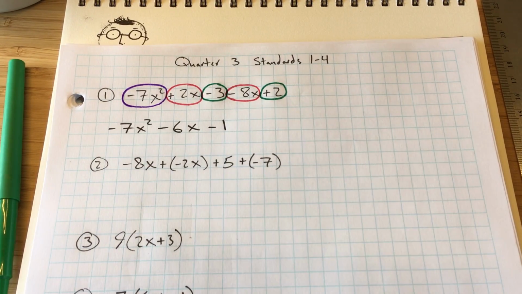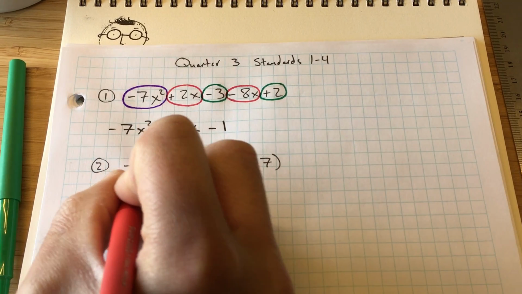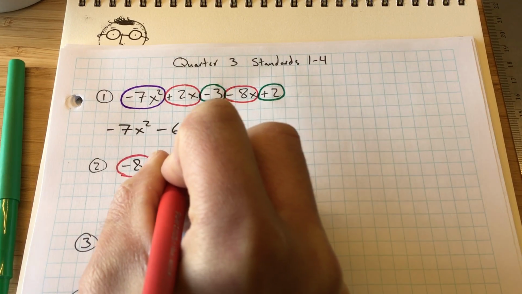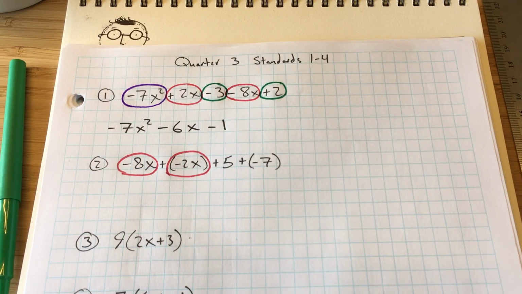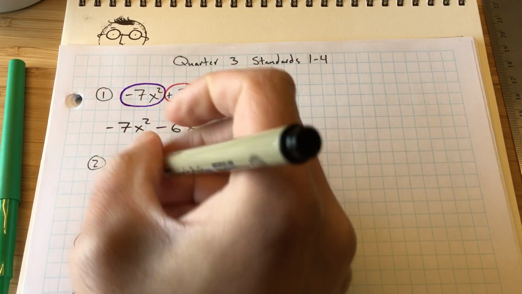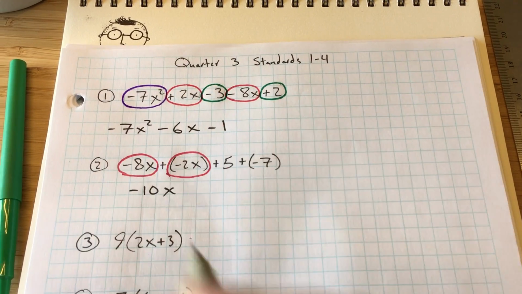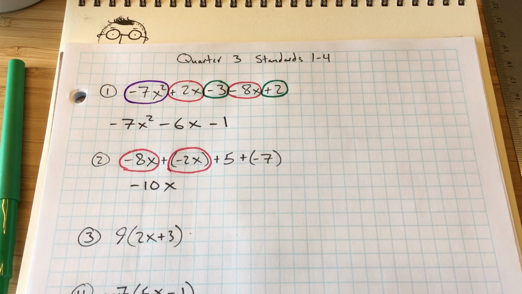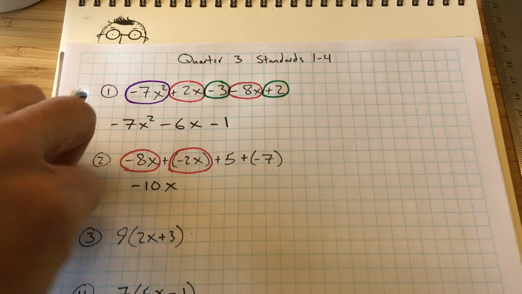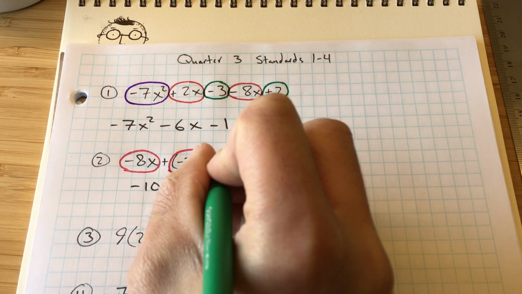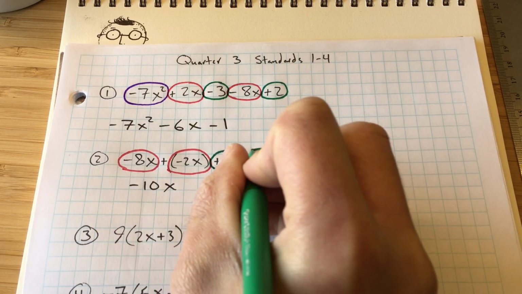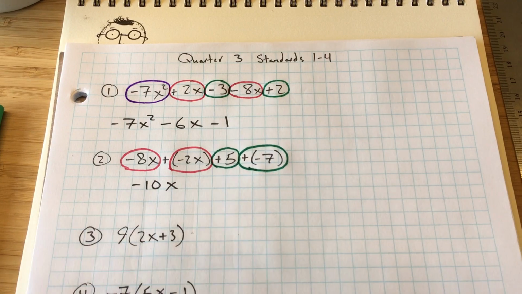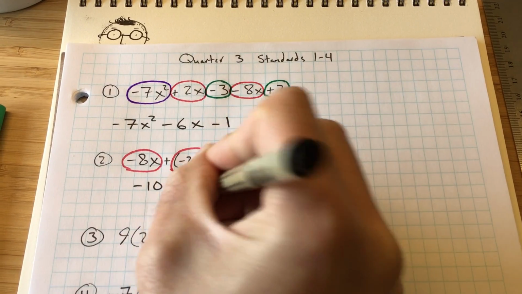Let's look for my x terms again. I'll use the same colors. So I have minus 8x and plus negative 2x. That is like we're doing negative 8 plus negative 2. That's going to give me negative 10x. If I started at negative 8 and I went 2 more in the negative direction, I'd be at negative 10x. Now the constants, which of course are the 5, this is a plus 5 and a plus negative 7. So I can kind of think of that as like 5 minus 7. That's going to give me negative 2 or minus 2.